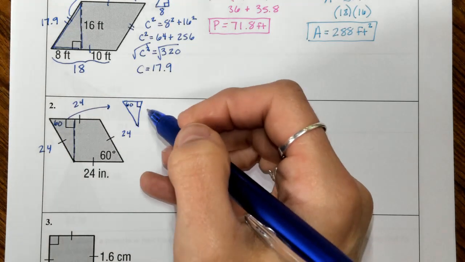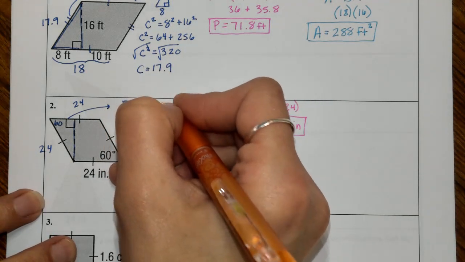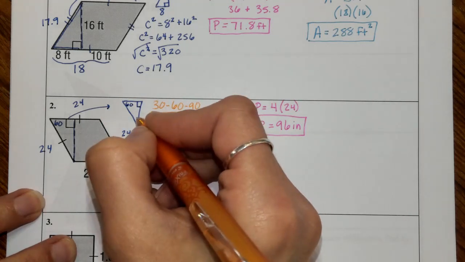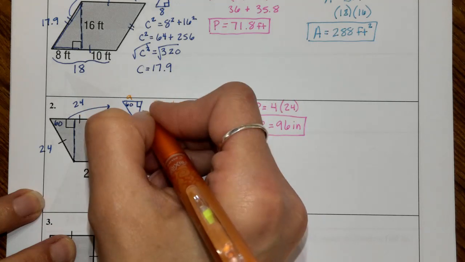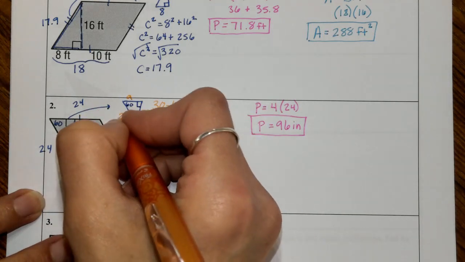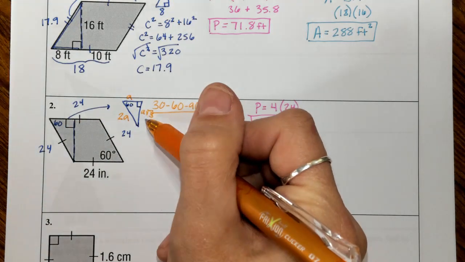You can use 30, 60, 90 to complete this, and I'll show you that real quick. You have your 30, 60, 90. Remembering that across from the 30 is A. Across from the 60 is your A square root of 3. Didn't leave myself a lot of room there. Across from your 90 is 2A. So right now we're looking for this A square root of 3.